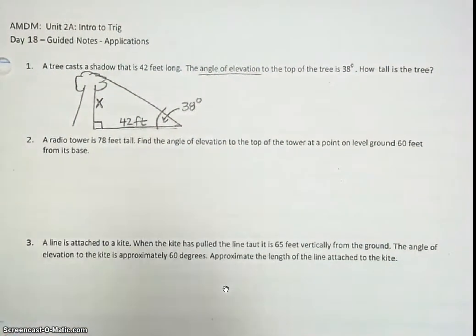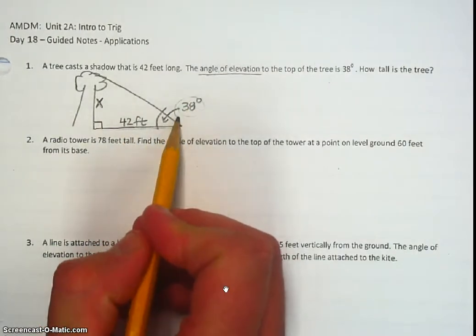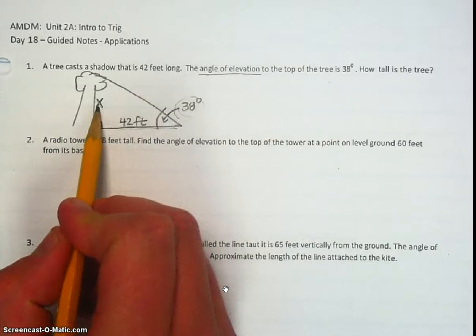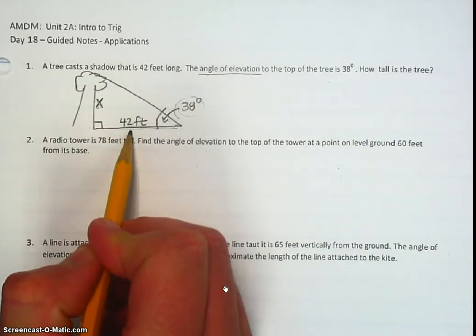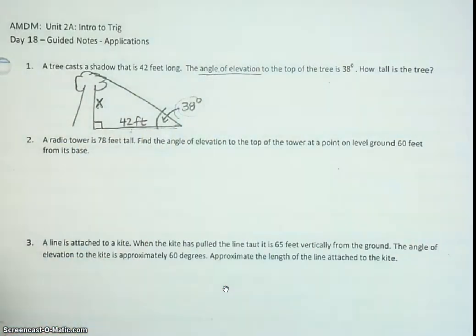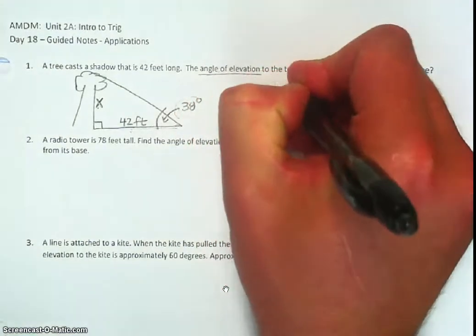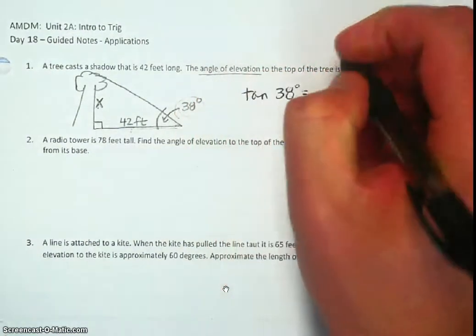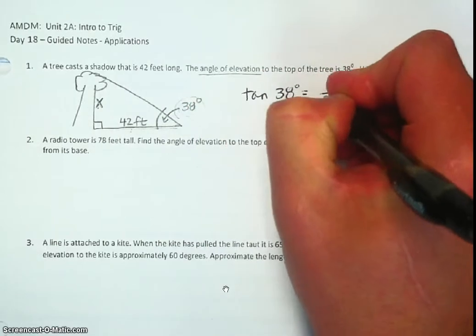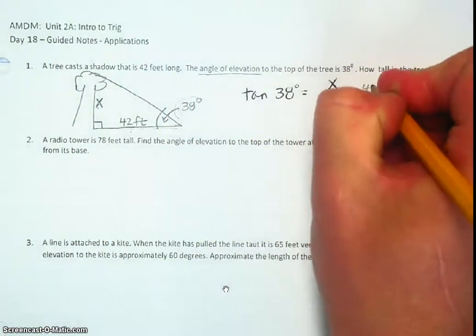So just like we did on the back of the worksheet, when you're looking at this problem, here we have 38 degrees as our angle. We want to know x, which is the opposite side, and we already know 42, which is the adjacent side. So we're thinking of which trig function deals with opposite and adjacent, and that would be our tangent function. So we would set this problem up by going tan of 38 degrees equals x over 42. And as we looked at in class today, we would multiply both sides by 42.